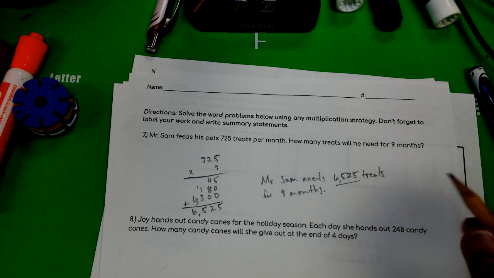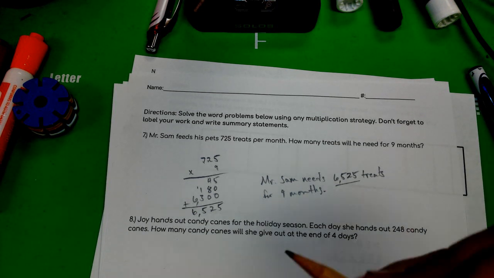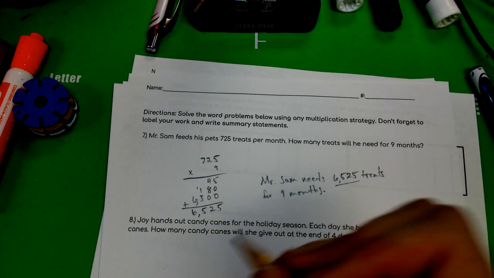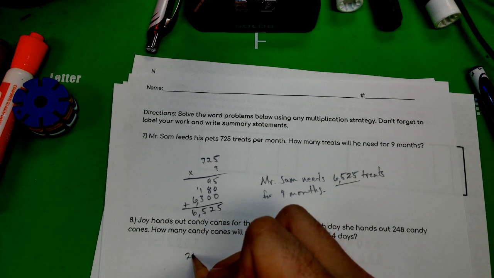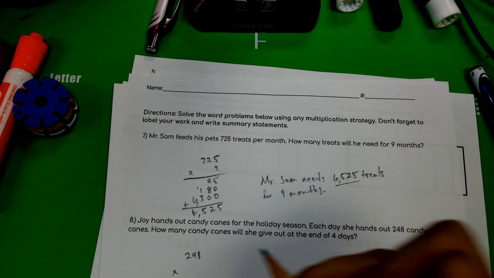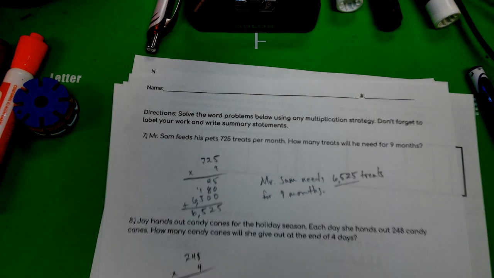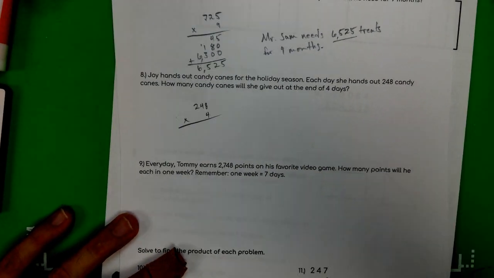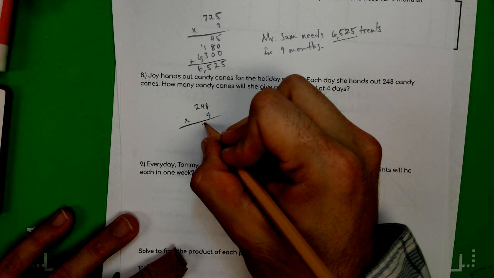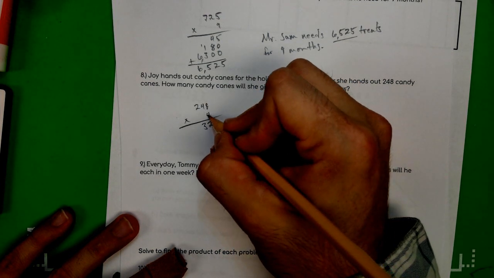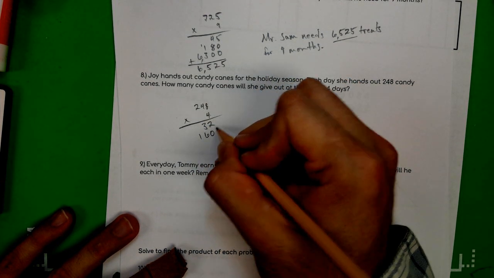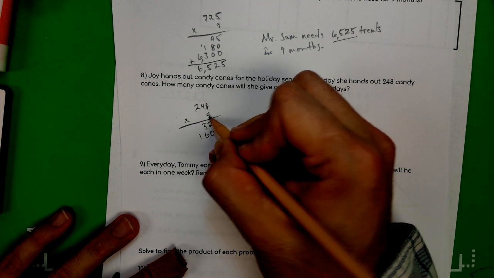Number 8, Joy hands out candy canes for the holiday season. Each day she hands out 248 candy canes. How many will she give out at the end of 4 days? So we're multiplying 248 times 4. 8 times 4, whoops, y'all can't see that. That's better. 8 times 4 is 32. 40 times 4 is 160. 200 times 4 is 800.